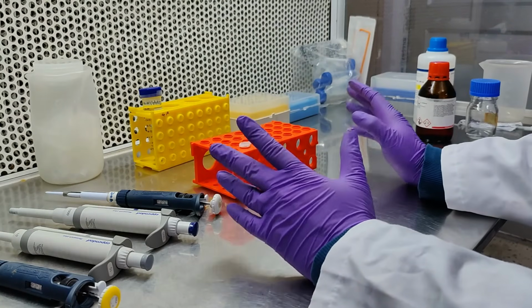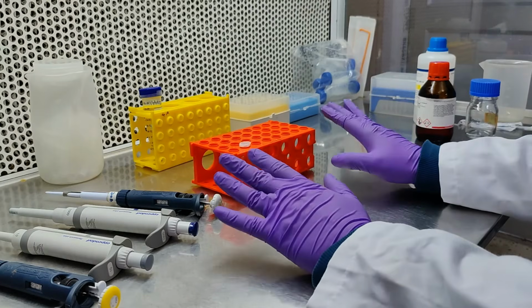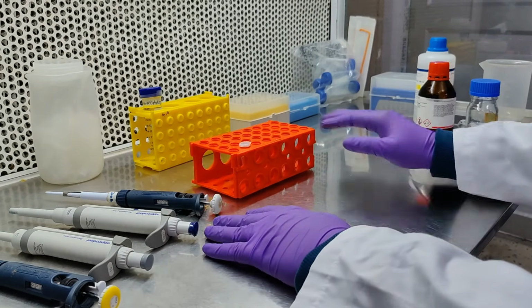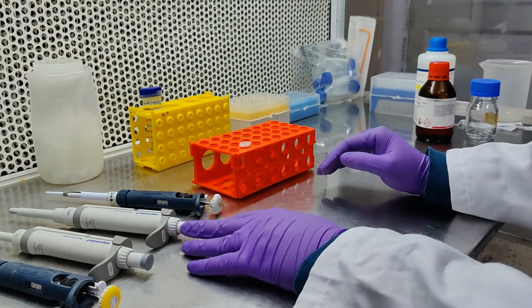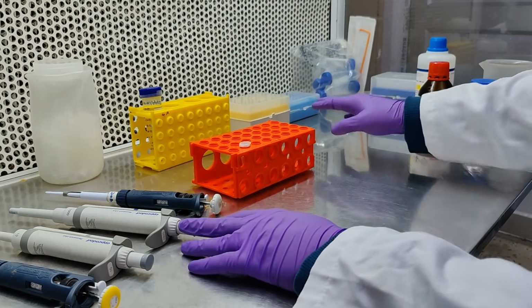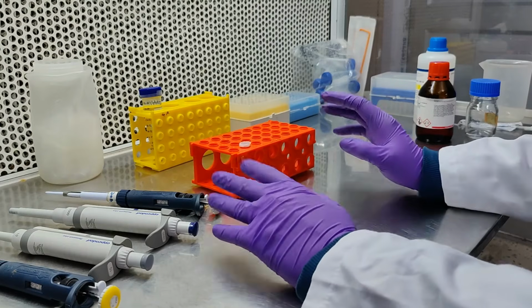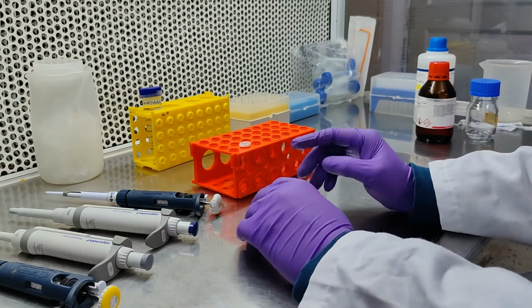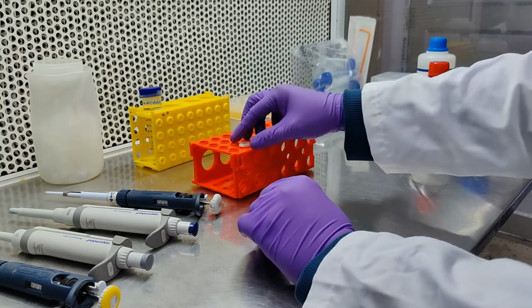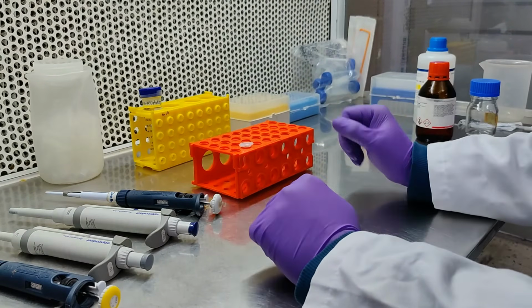RNA isolation is a very tricky step because RNA is easily degradable in the environment. So we have already given UV to the whole hood. We have cleaned the pipettes with 70% ethanol, and all the tips and everything have been UV irradiated before use. The protocol for RNA isolation can be done in 3 simple steps. One is to homogenize the bacterial cells to take out the RNA, then to precipitate the RNA, and then to purify the RNA.